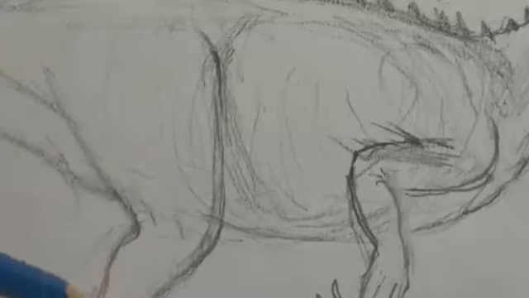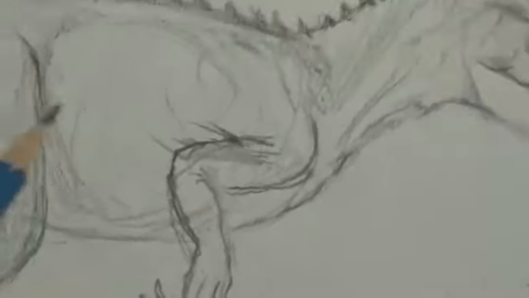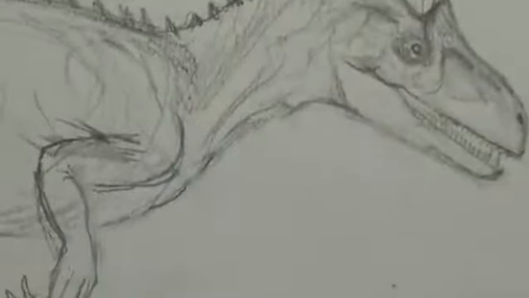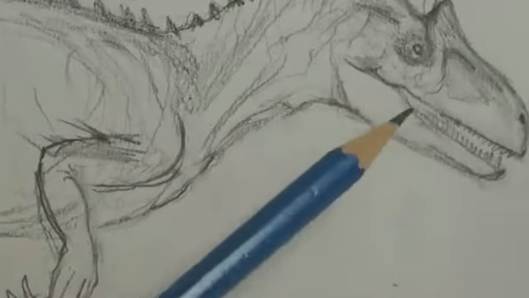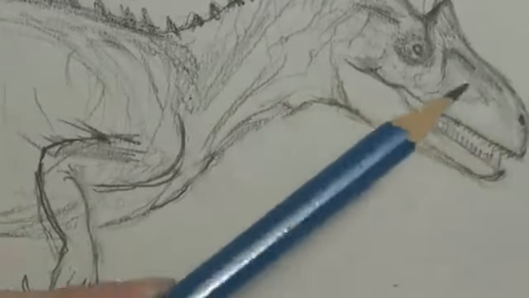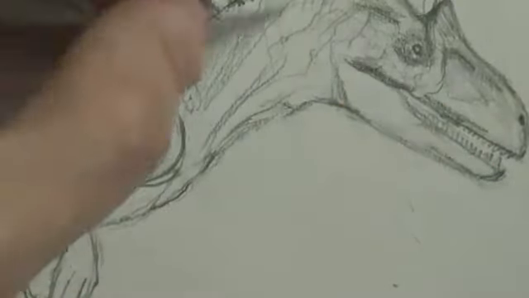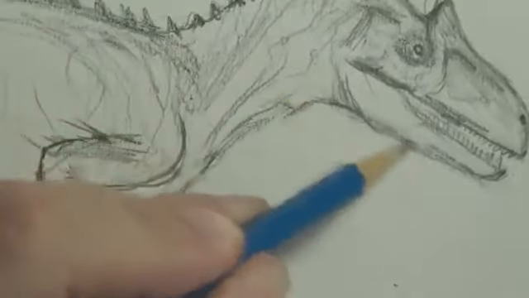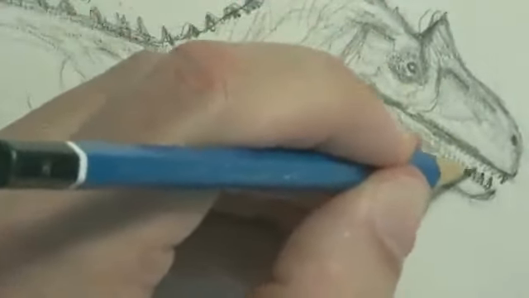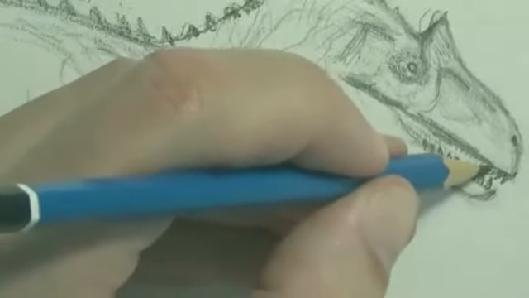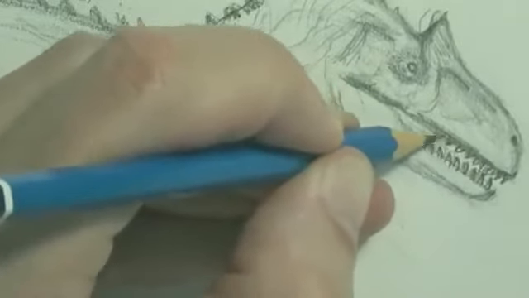Showing a reference picture. I kind of like these profile images on the side. Different species, different genera, families. The teeth are pointing a bit backwards, making it impossible for its prey to escape, probably.